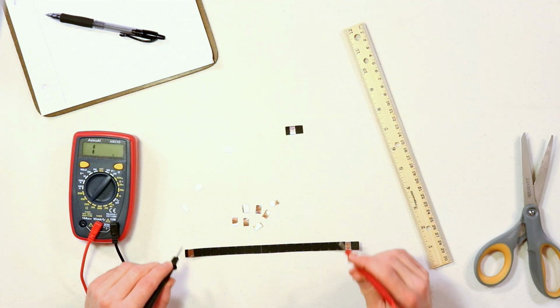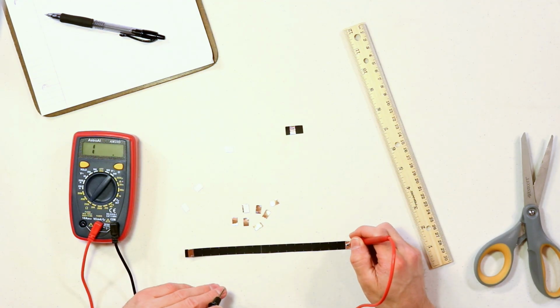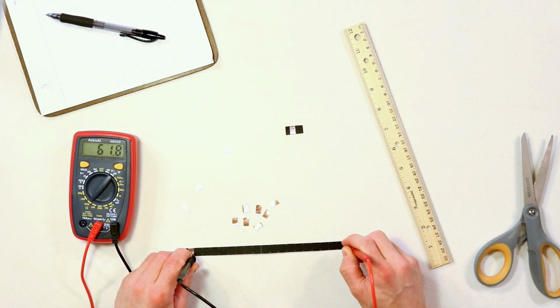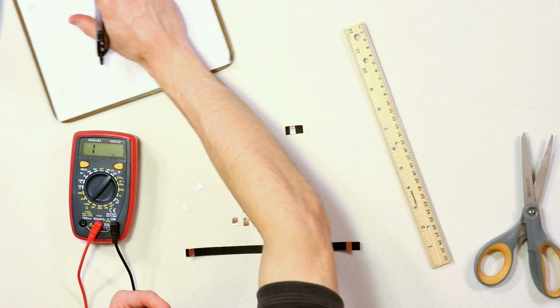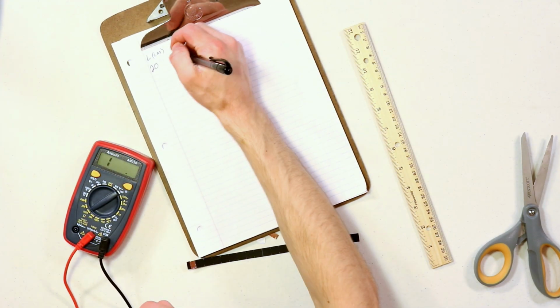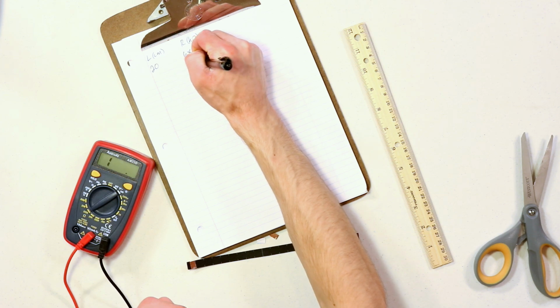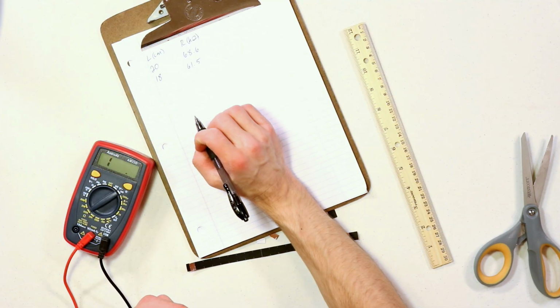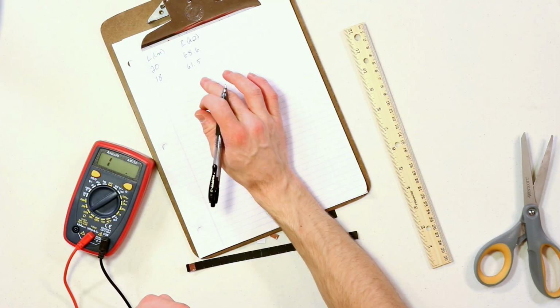Now our length is 18 centimeters, and we'll do another resistance measurement. Again, make sure that you use the same points for your measurement. And now we've got 61.6 or 61.5 kilo ohms. So I've just recorded 18 centimeters and 61.5 kilo ohms.